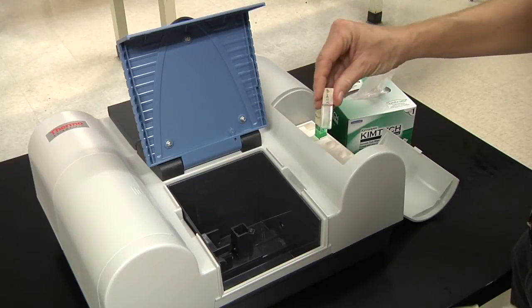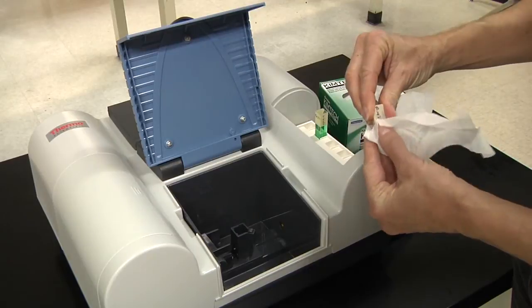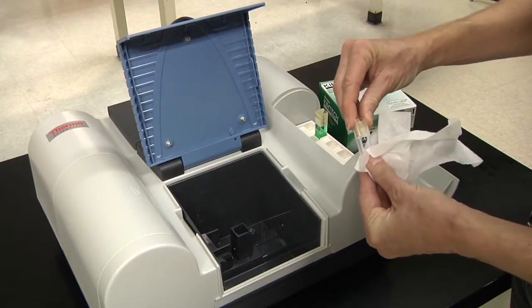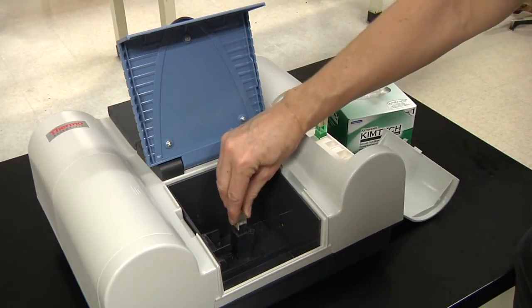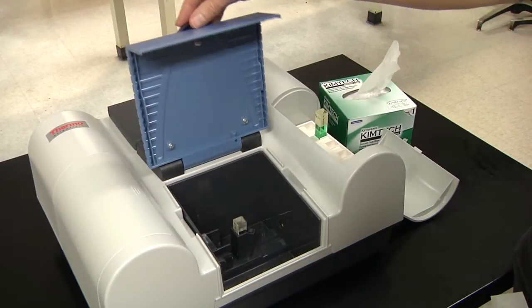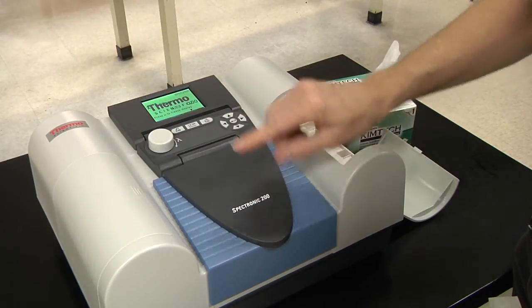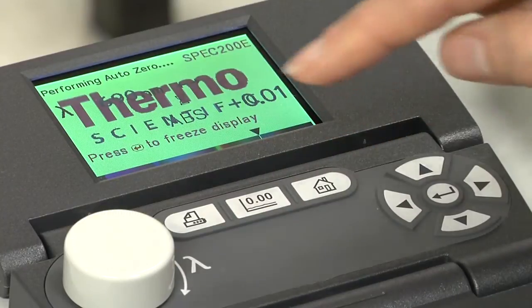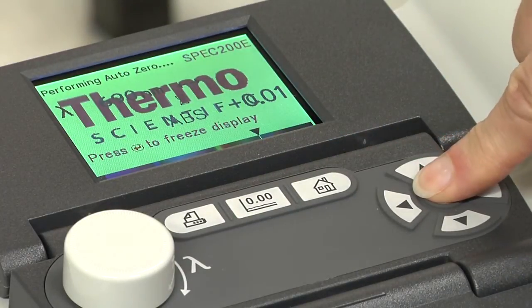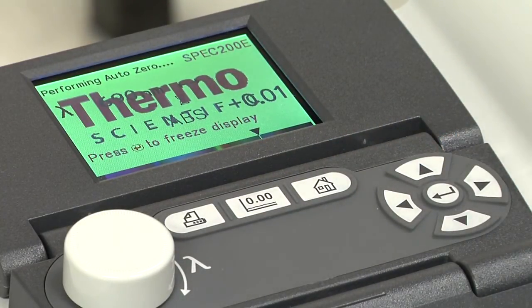Place the cuvette with the blank solution in the sample holder. Close the lid and press the 0 button. Press Enter to freeze this display. Now you have set the 0 baseline.